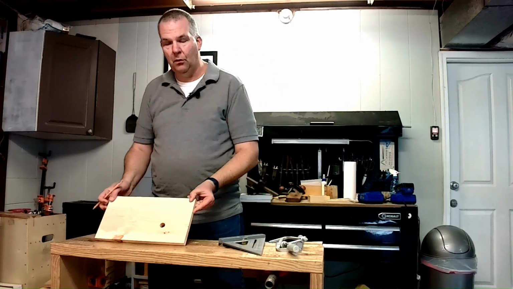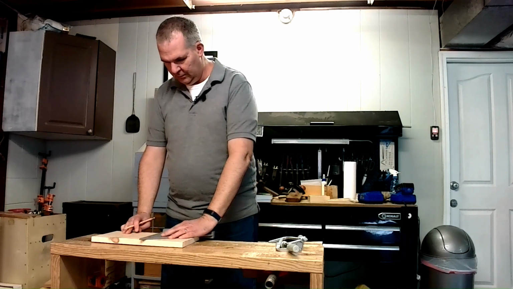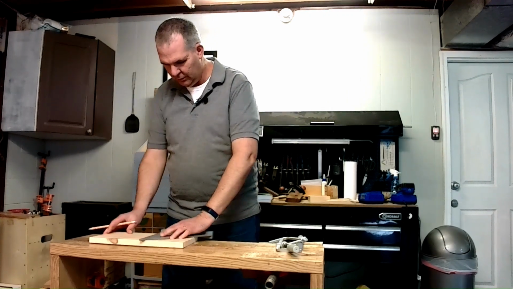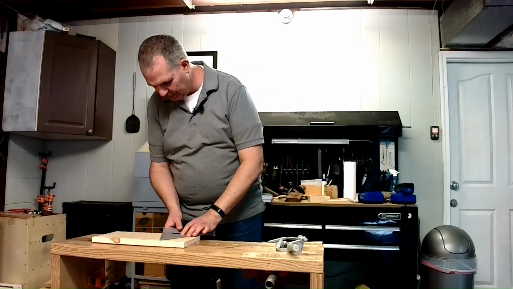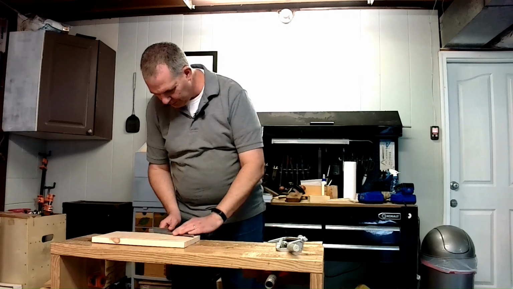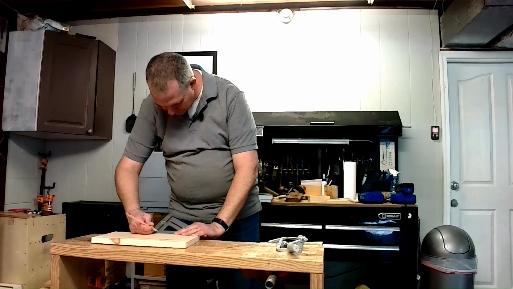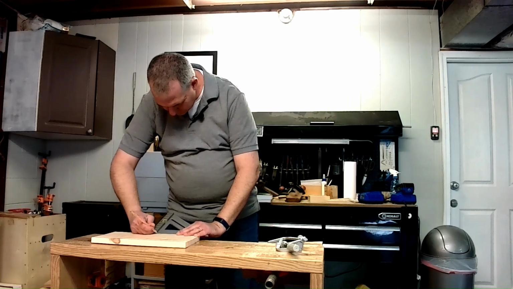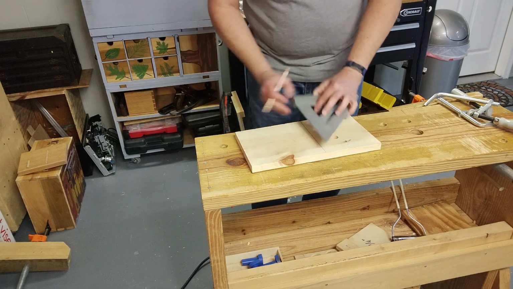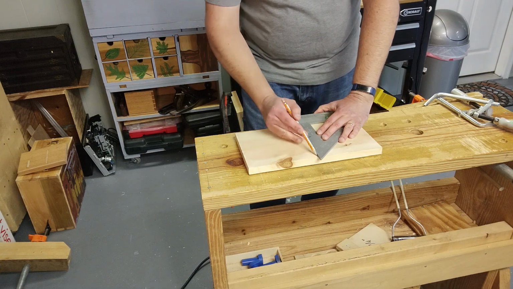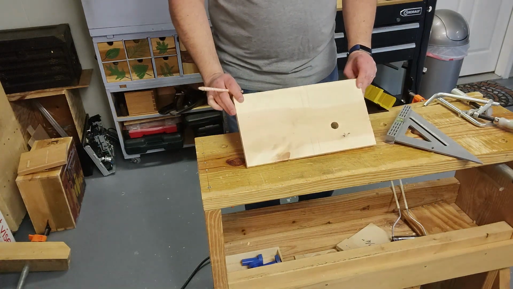Okay, taking this board, I'm going to lay out where I would like to have the dado. And we're going to do a 3/4 inch dado. I got the speed square, I'm just going to use that. There are other ways of doing this. All right, so this is where we're going to put our dado.